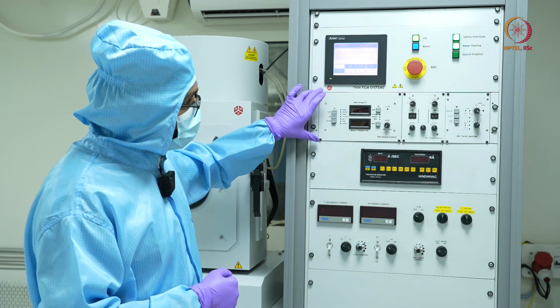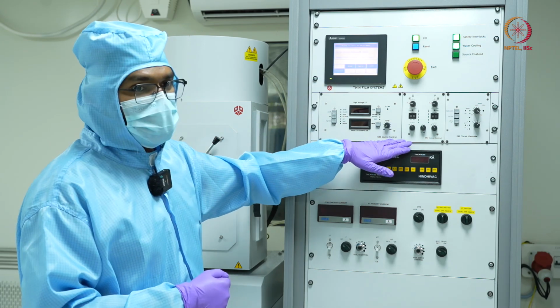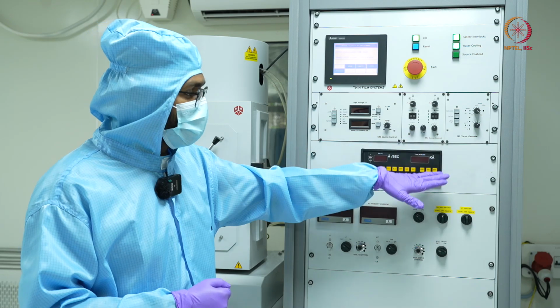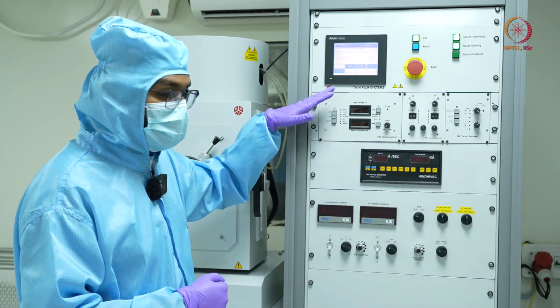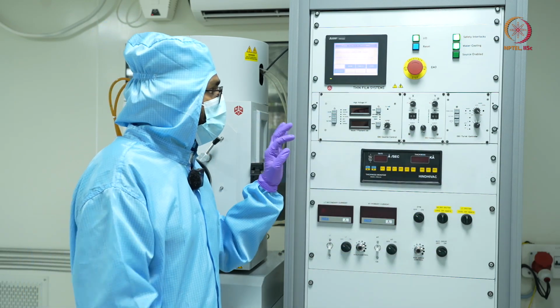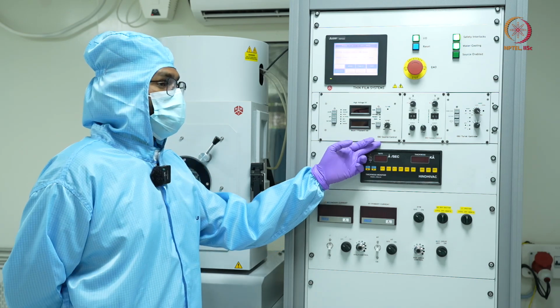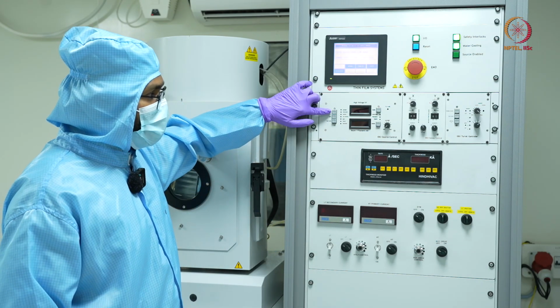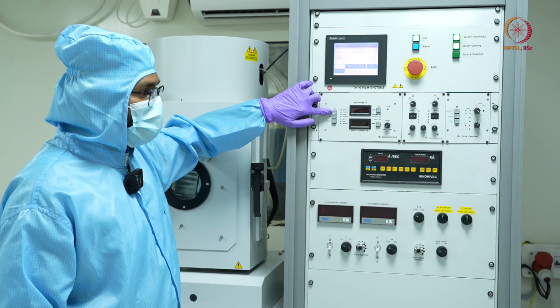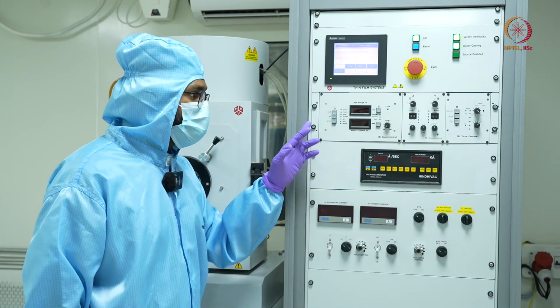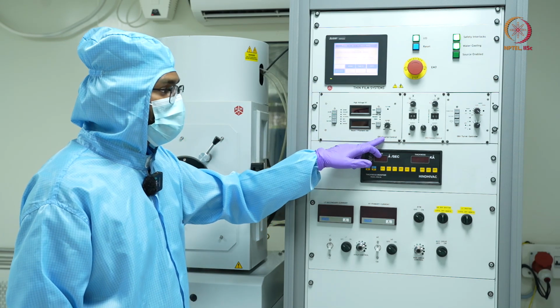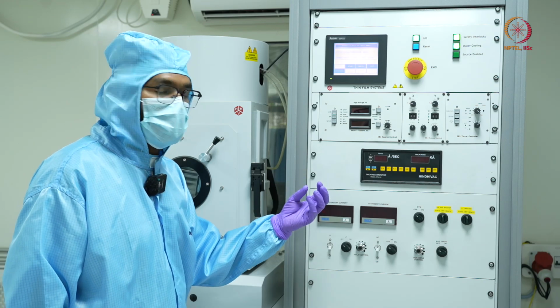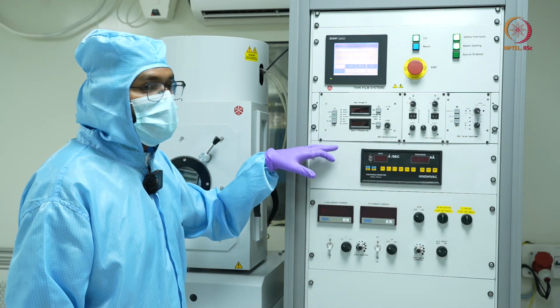But meanwhile, let's also see what other analog options we have here, with so many buttons. So if you can see here, there is the source control first. Okay, so there is the on off. This gives the power to the source, that is the electron beam. So when we are talking about source here, it doesn't mean the source material which we are depositing, but rather it means the electron beam source.